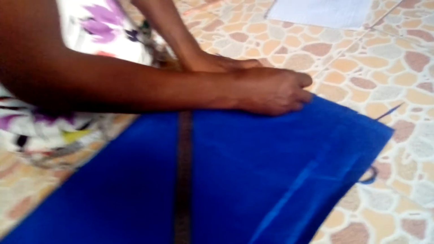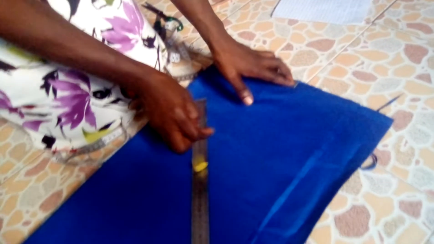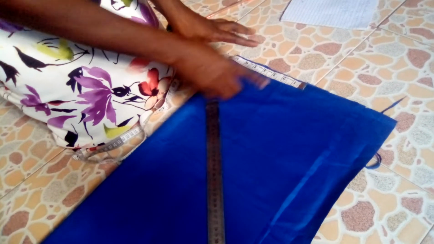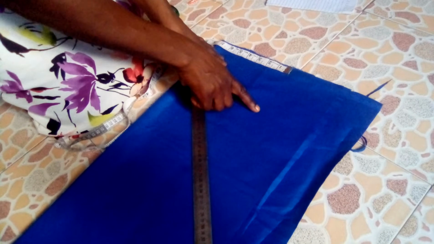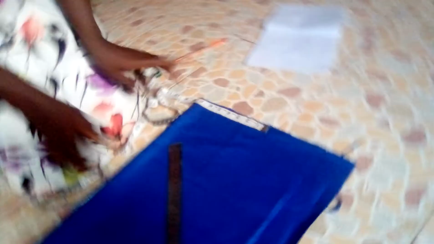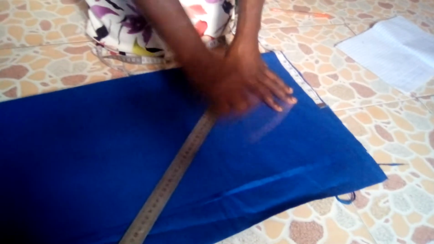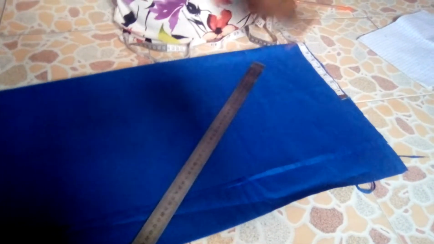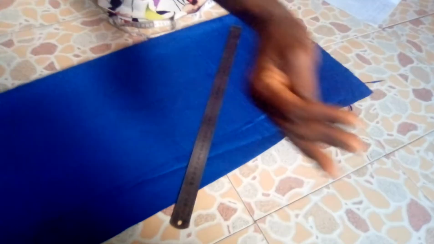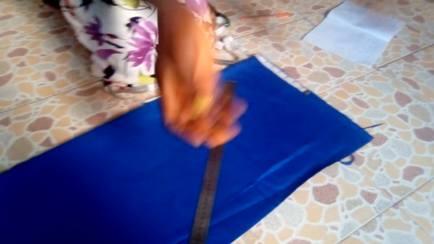I will mark it. With this, let me tell you, if you use this formula that I'm using now, you will not need to add sewing allowance at the armhole area. But if you are the type that uses 1 inch for sewing allowance at your armhole area, then you will need to add maybe a quarter or something like that.